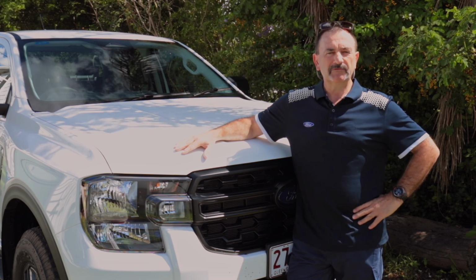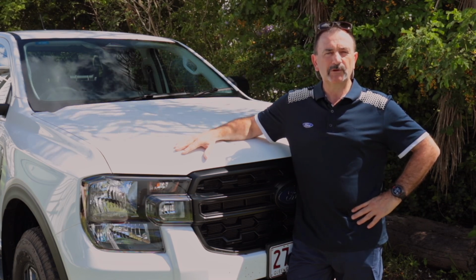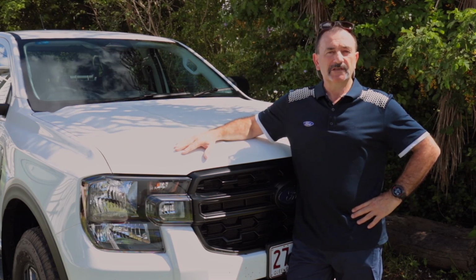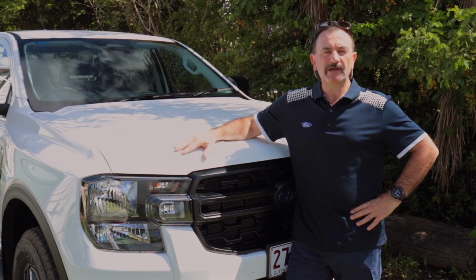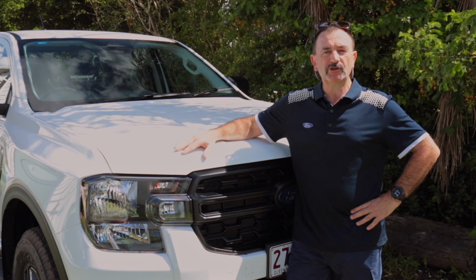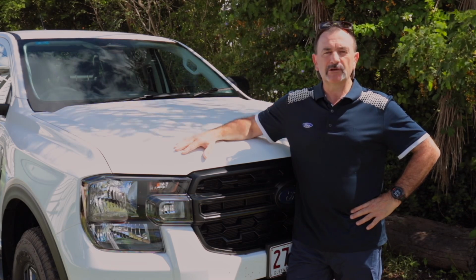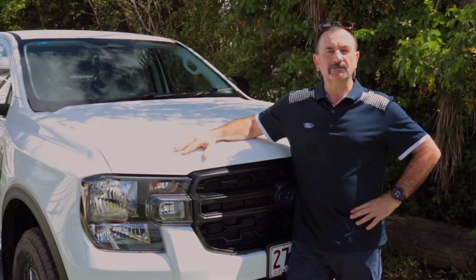It's been a while since we've done a post, so I've had a lot of requests to do some more content. So here we are, and today we're going to look at the new Ranger and Everest models and how to reset the automatic up and down function on the windows. Really easy to do, so let's get inside and see how it's done.